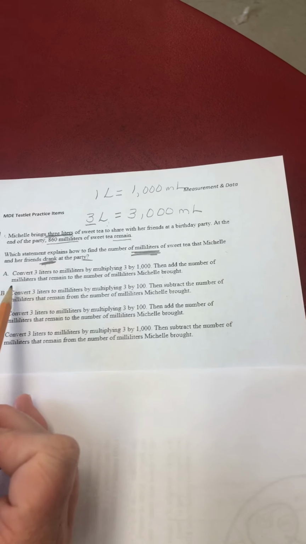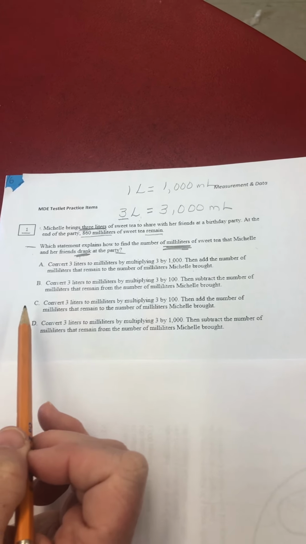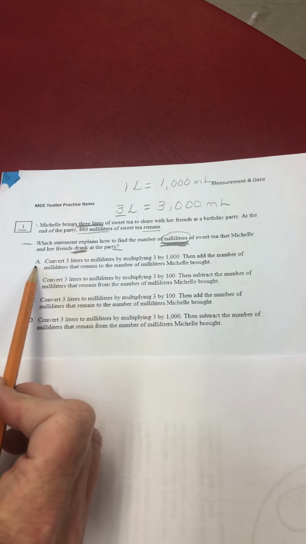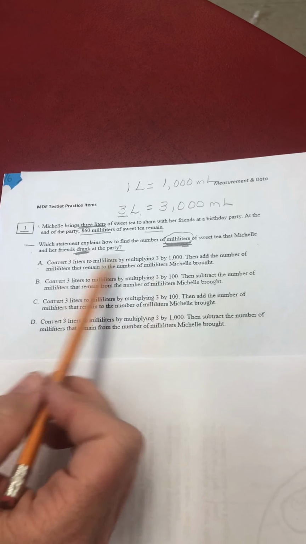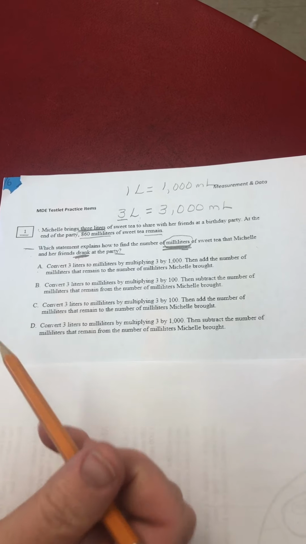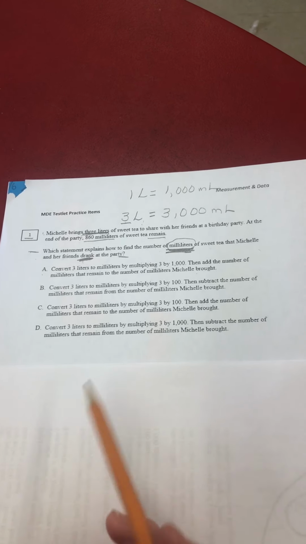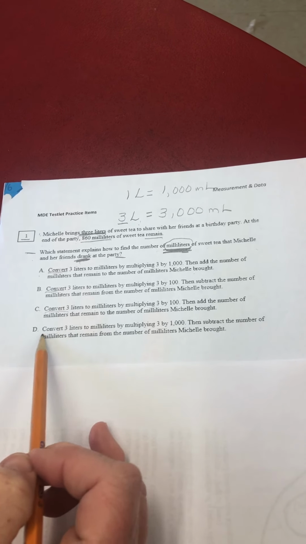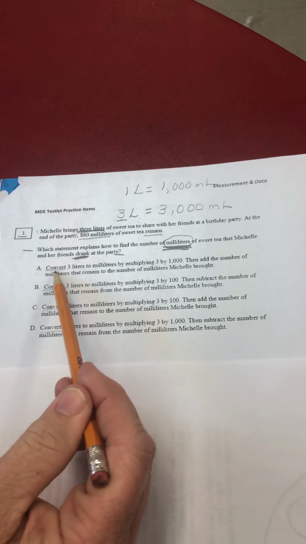We had to change that to milliliters because our question wants us to put it in milliliters. So let's go down and look at choice A and see if they converted it right to start with, because Ms. Ross and Ms. Harrison have taught you to take your questions apart. Each choice starts with how they changed liters to milliliters, so let's look at that part of the answer first.